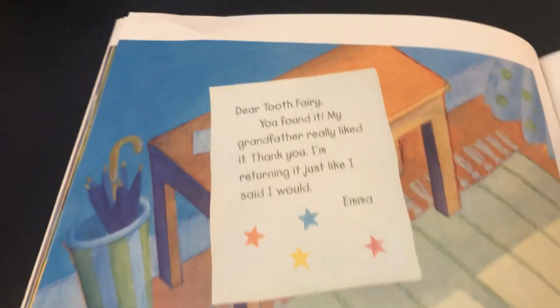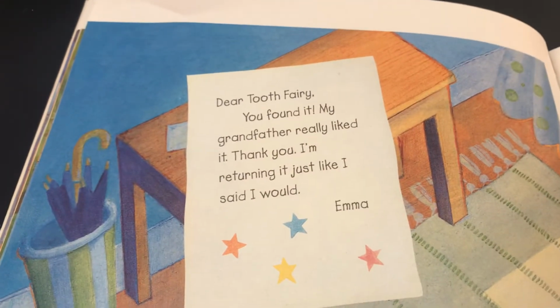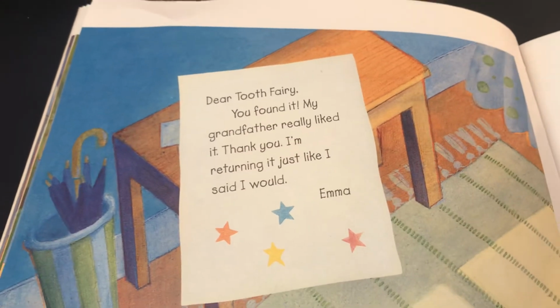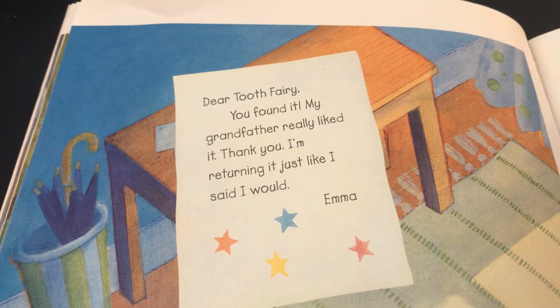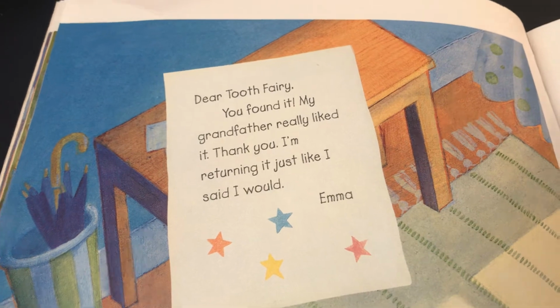Oh, Emma wrote another letter. Dear Tooth Fairy, you found it. My grandfather really liked it. Thank you. I'm returning it just like I said I would.